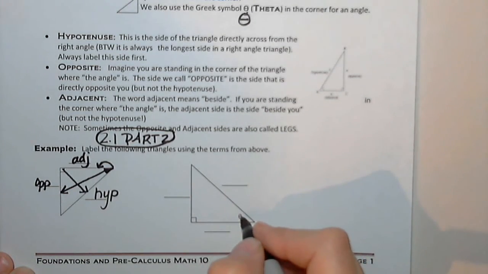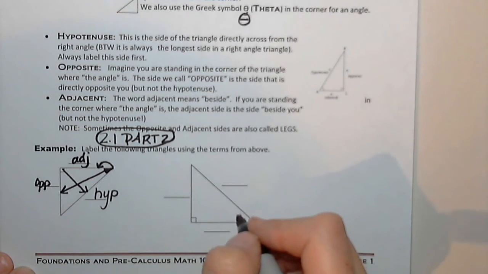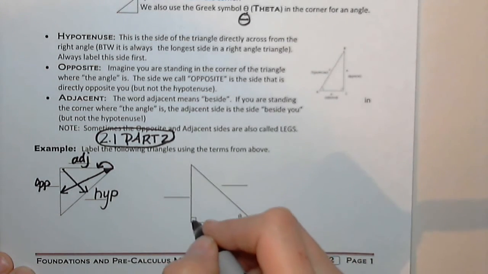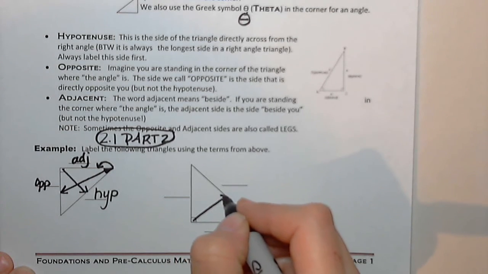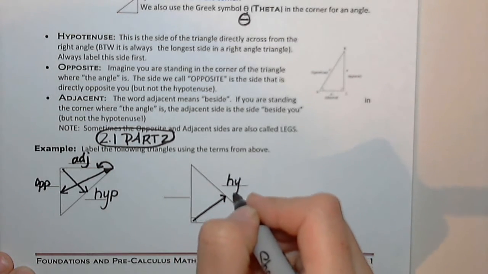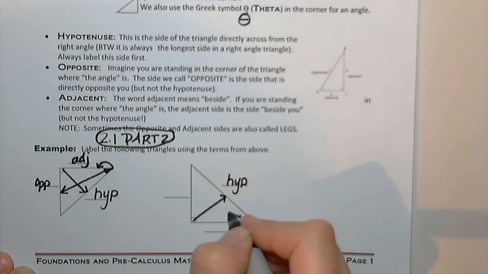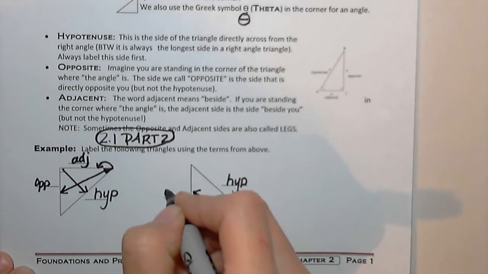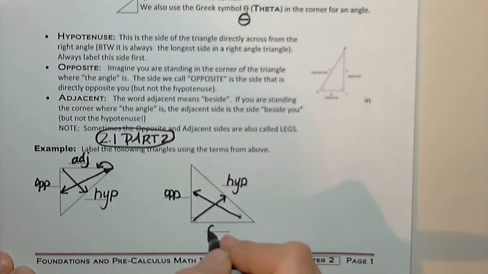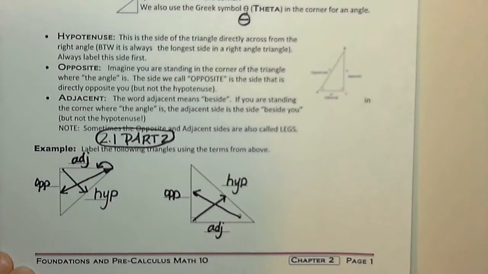In this triangle, you are standing down here. Now this time we have a theta symbol in the corner to tell you where you're standing. Again, go back to the right angle, go across from it. That's the hypotenuse. Across from where you are standing is called the opposite, and this side is called the adjacent.